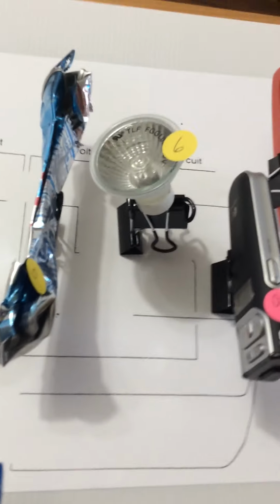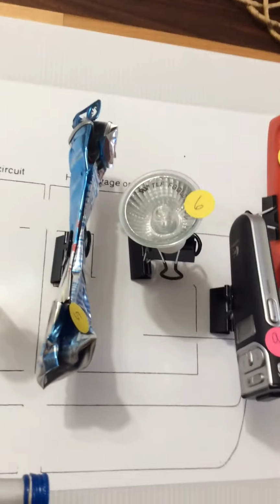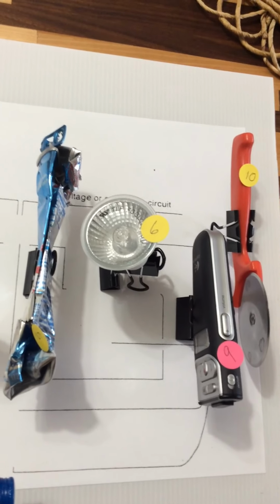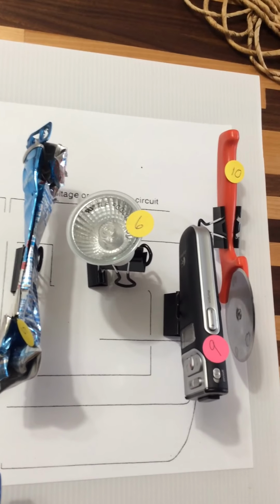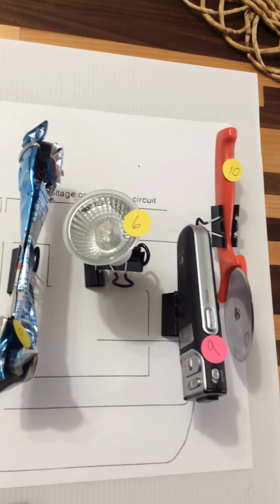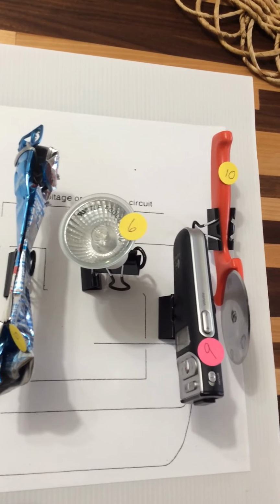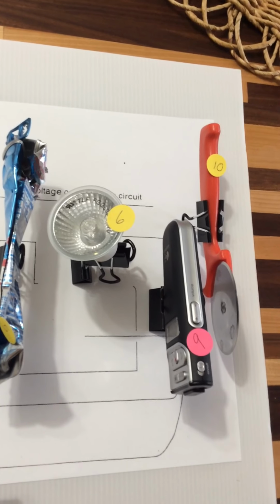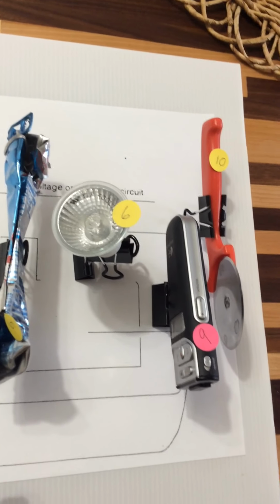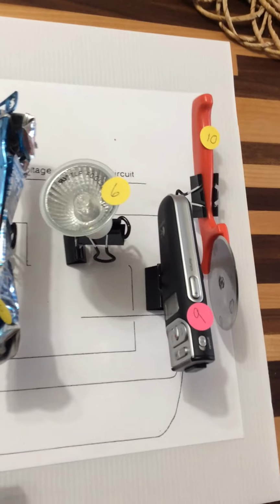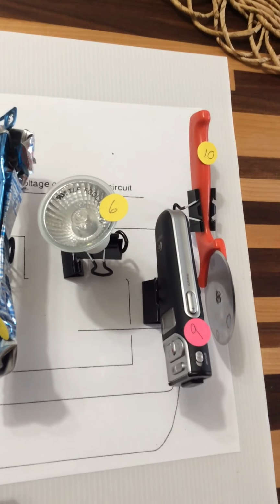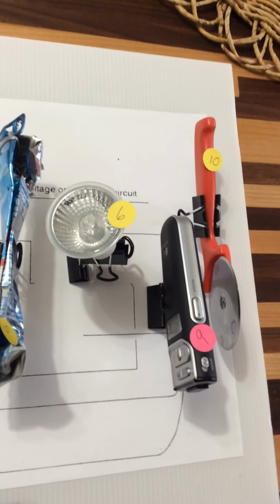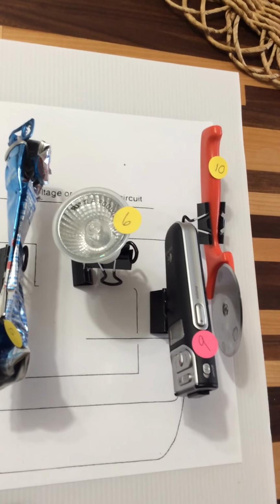Number 6 is the rectification circuit. The rectification circuit converts alternating current to pulsating direct current for the X-ray production process. And I chose an LED light bulb as an example because LED light bulbs are direct current devices.